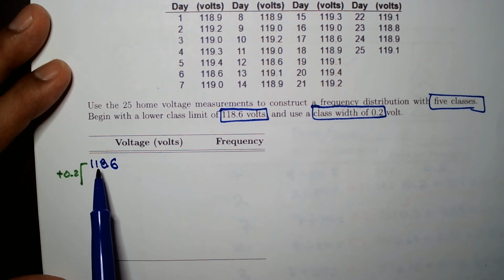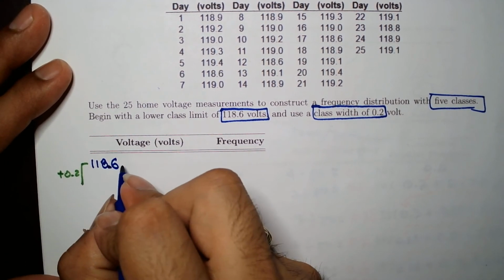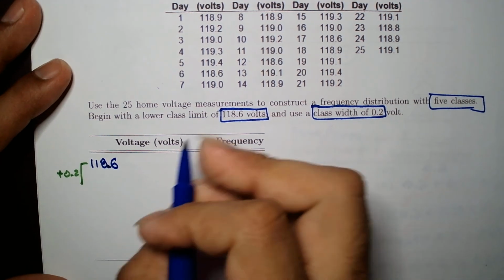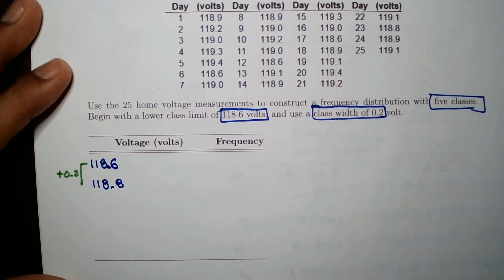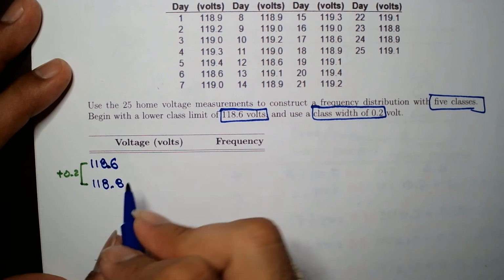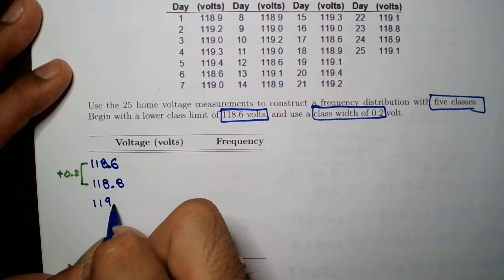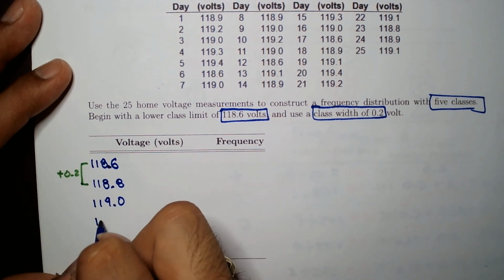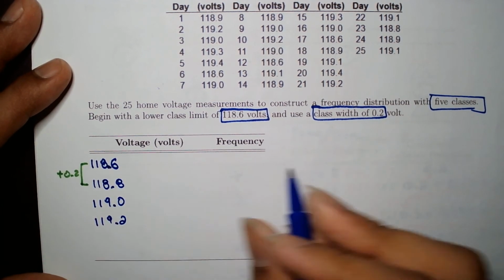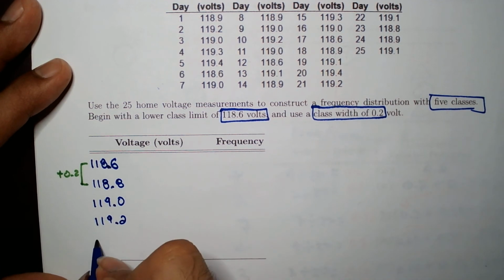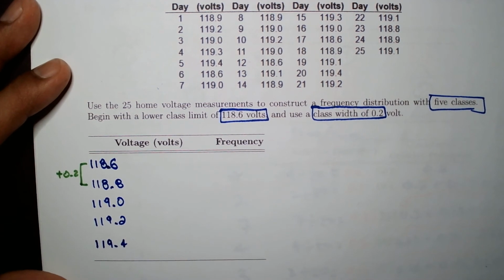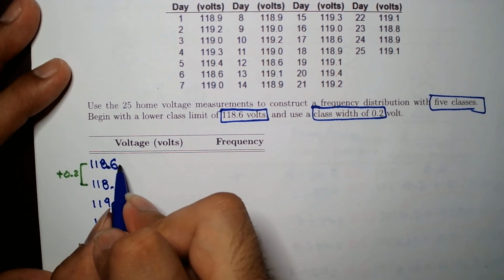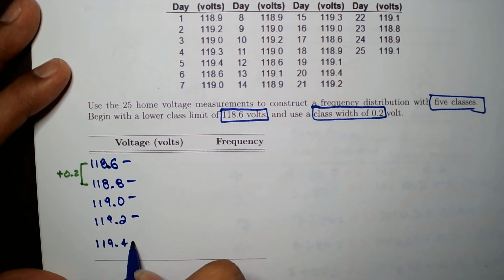118.6 plus 0.2 is going to be 118.8. Do the same, this is going to be 119.0, and then 119.2. That's the fourth class. We only want 5 classes, so 119.4. All right, so these are the lower bounds of each class.